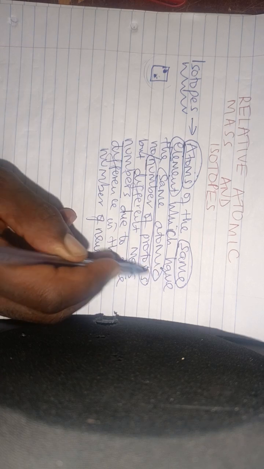The difference occurs in the mass numbers, but the atomic number or number of protons is the same. So as long as they are atoms of the same element with the same atomic number but different mass numbers, they qualify to be called isotopes.